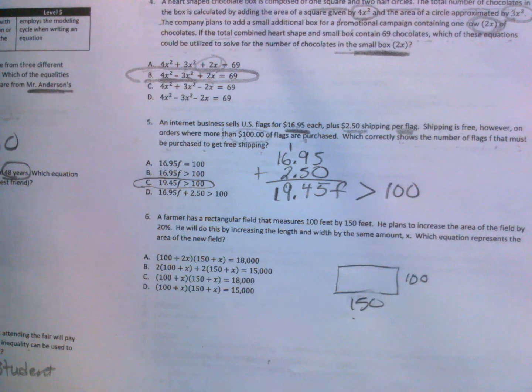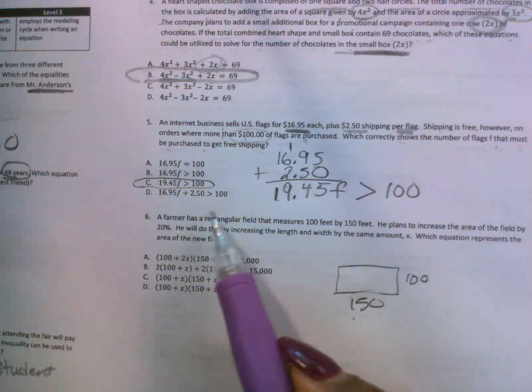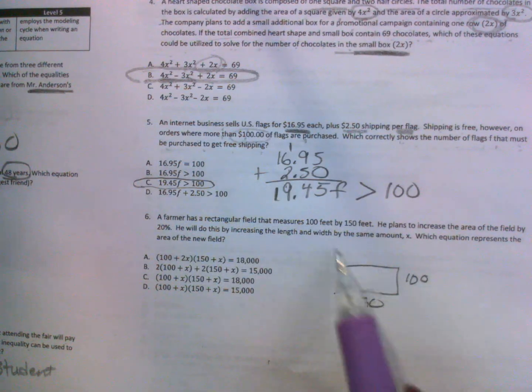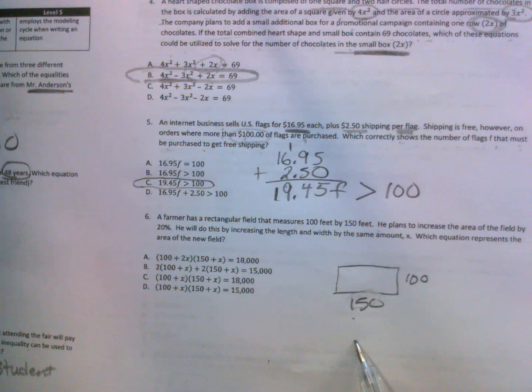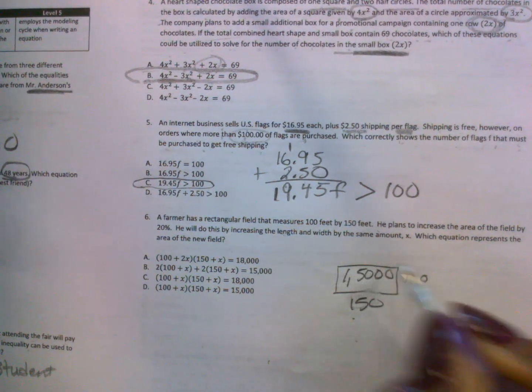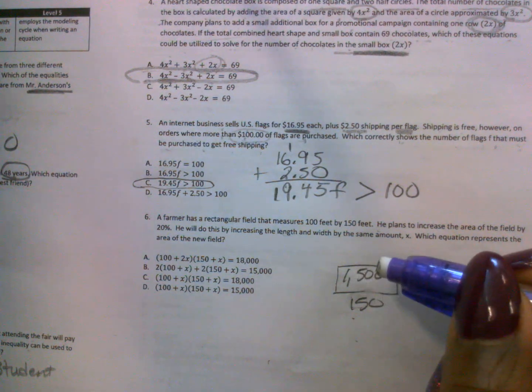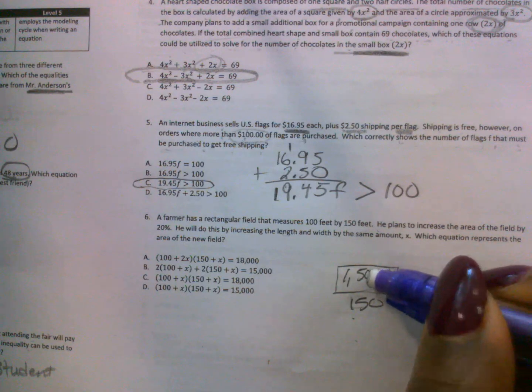Okay, I have a question for you. The first part, do you see how it's saying that this is the original dimensions of the rectangle? Okay, to find the area of this rectangle, I would multiply 100 times 150. So we got 100 times the 150, and what does that give me? That's the small one, right? Okay. Now, is that right? 1, 2, 3 zeros. 1, 2, 3 zeros.